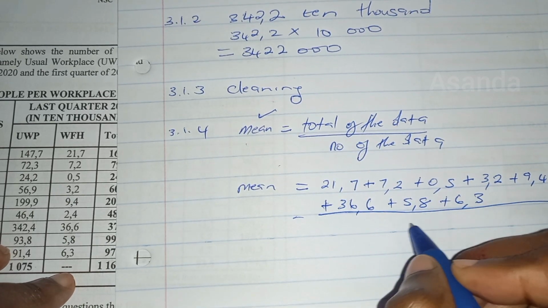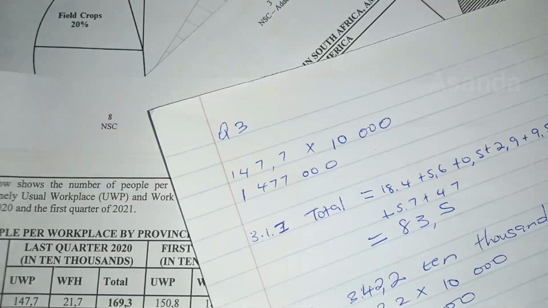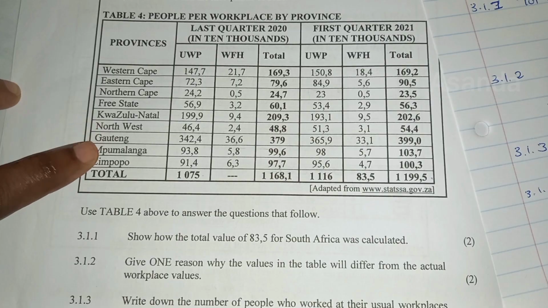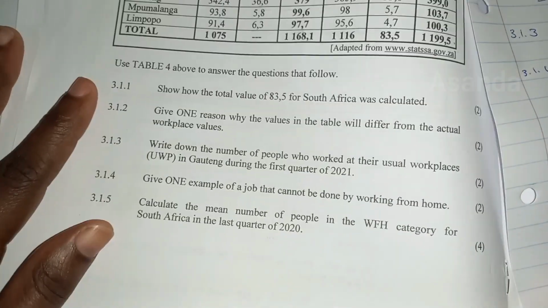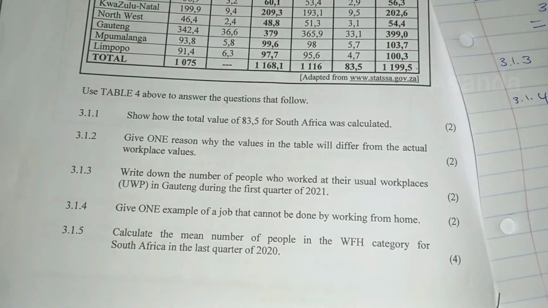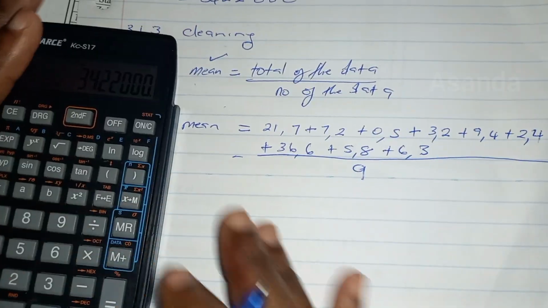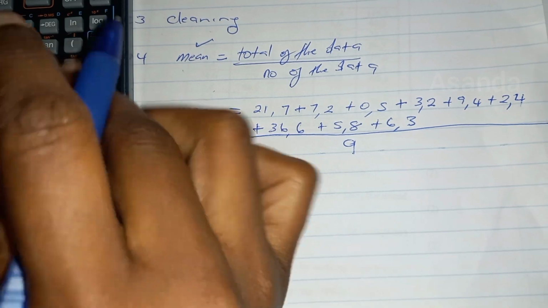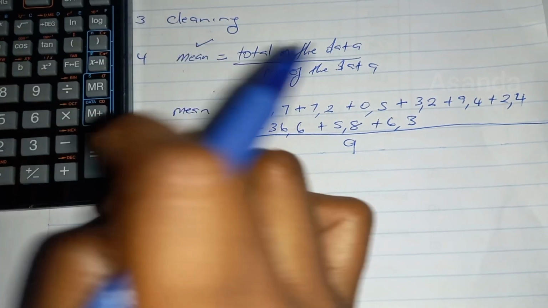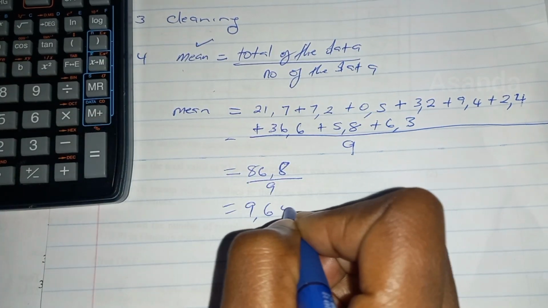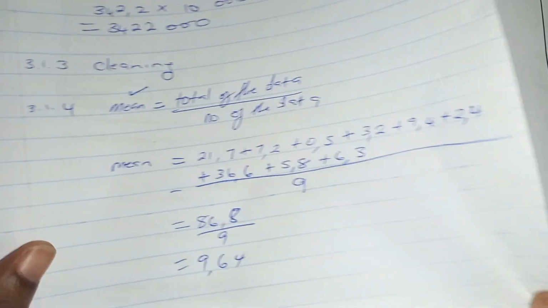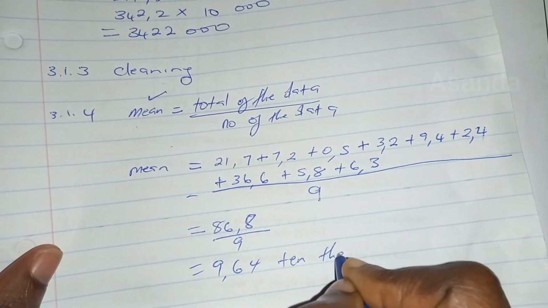the total by 9. I'm not going to assume that they wrote all of them. I'm going to count them. 1, 2, 3, 4, 5, 6, 7, 8, 9. You never know with examiners, so be careful there. And then we get the total, and we will divide by 9. Because I rushed the calculation, 86.8 divided by 9 gives us 9.64. I'm rounding off as well there. They didn't say round off to what, so I'm just going to round off to 2 decimal.